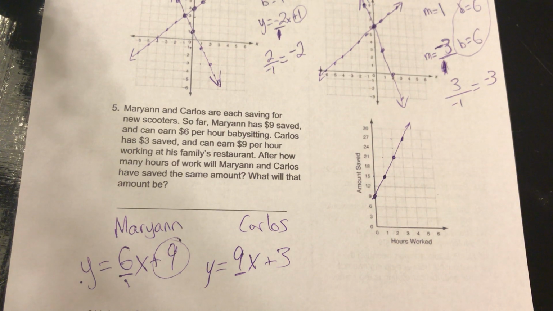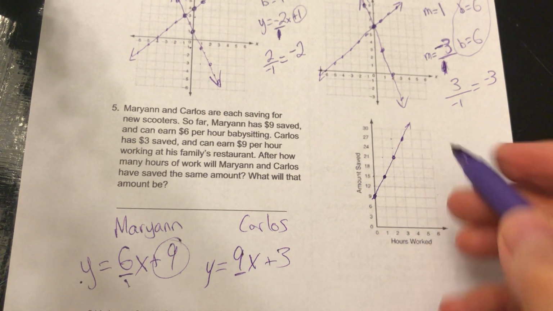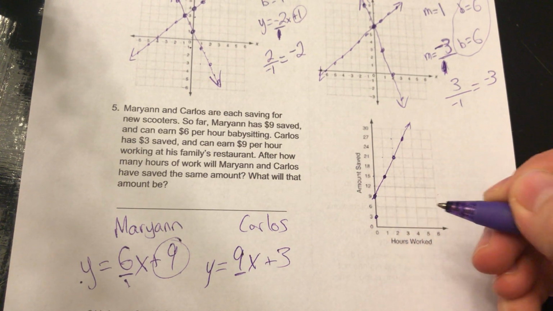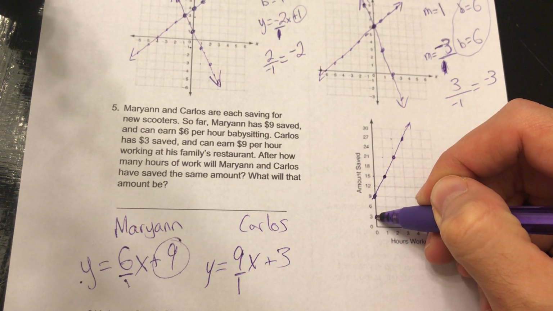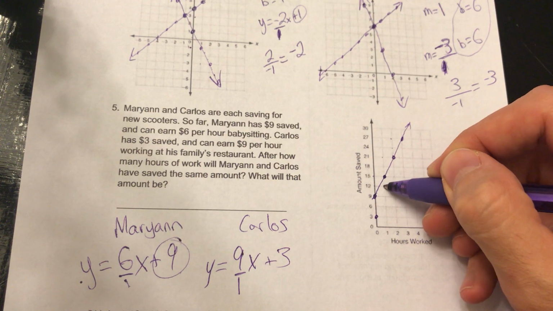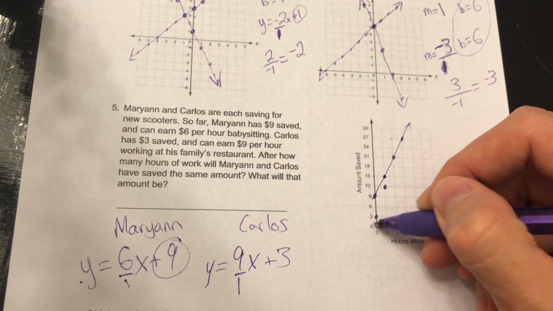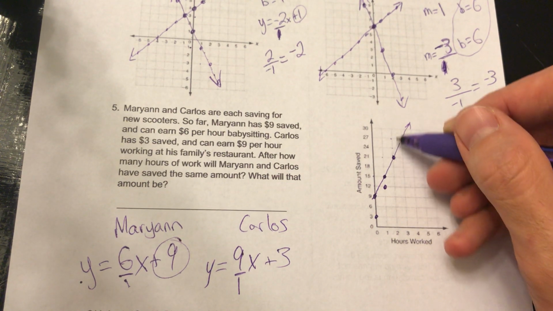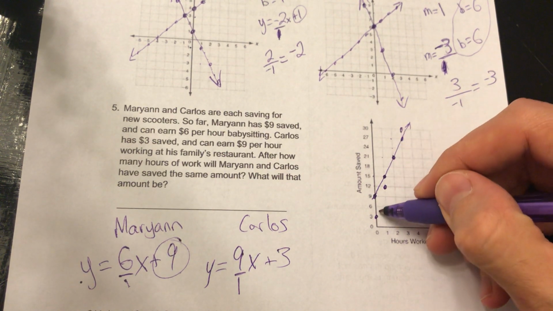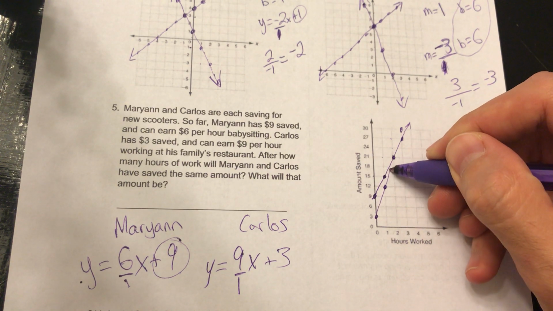So we can have a continuous function. Carlos saved $3 to start, or has $3. The slope for Carlos is $9 every hour. So he would go from 3 to 12. That would increase 9 every hour. From 12 to 21 in 2 hours, to 30 in 3 hours. And so you can see how you kind of have to be careful on this one.